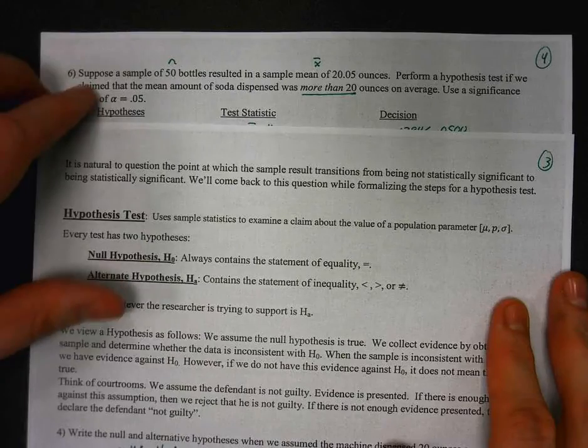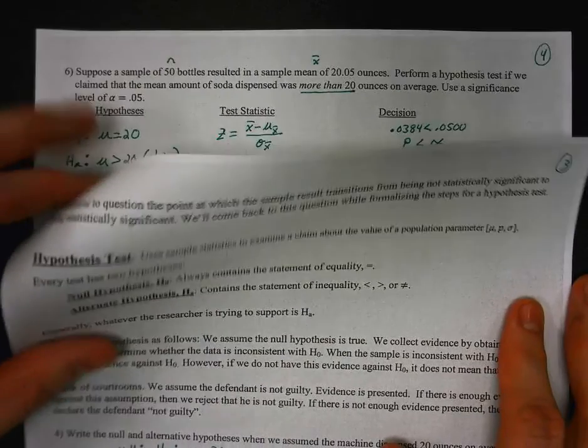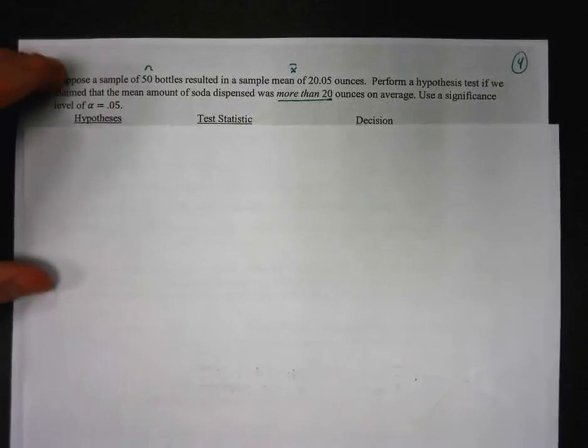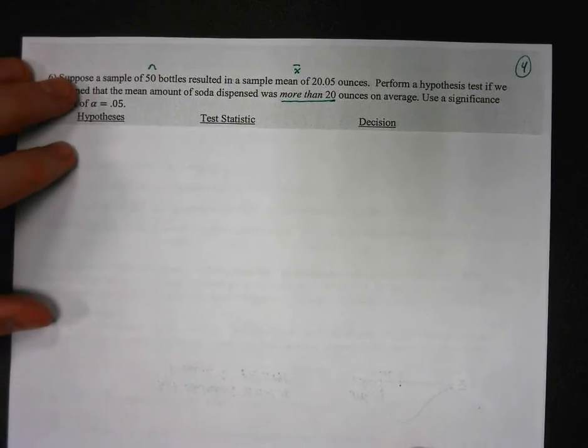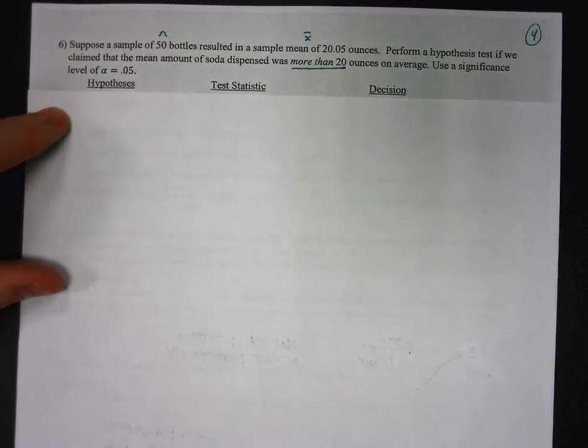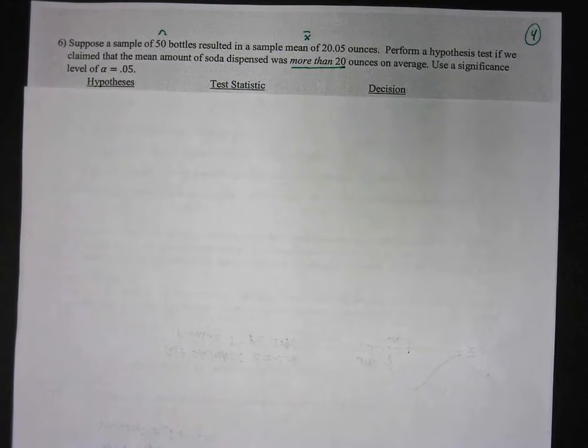So here's a formal hypothesis test. If all that stuff with the p-values didn't make any sense, hopefully when we do the example here, it'll make more sense. So suppose a sample of 50 bottles resulted in a sample mean of 20.05 ounces. Perform a hypothesis test if we claim that the mean amount of soda dispensed was more than 20 ounces on average. Use a significance level of alpha equals 0.05.